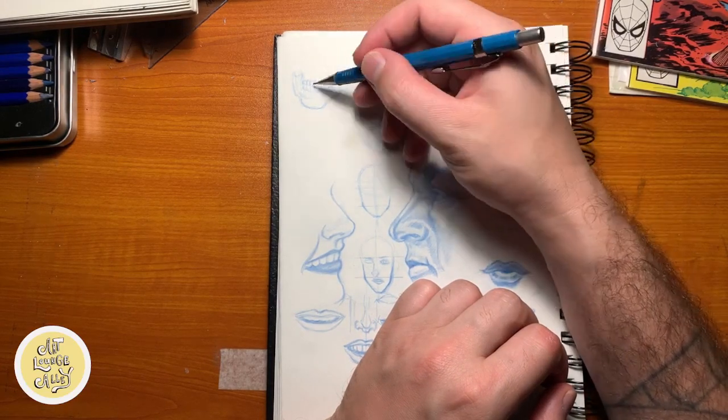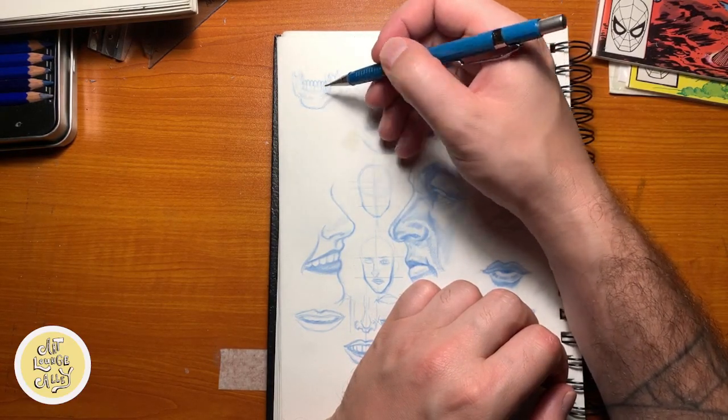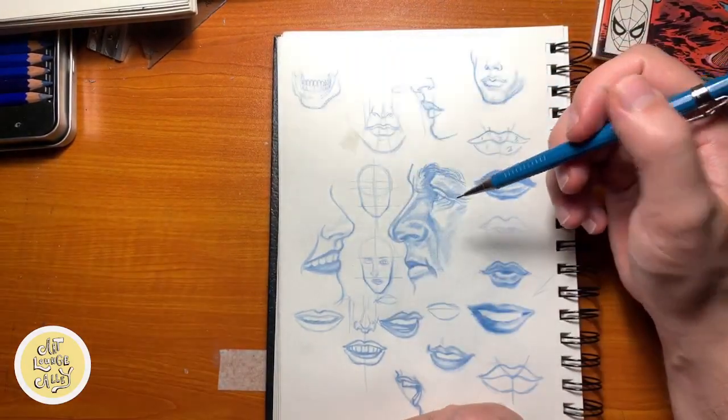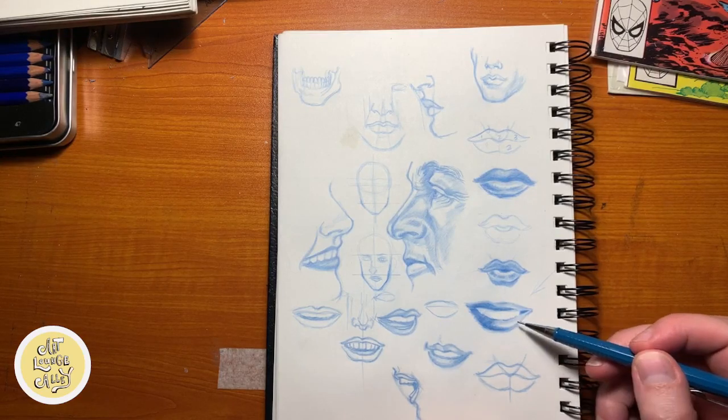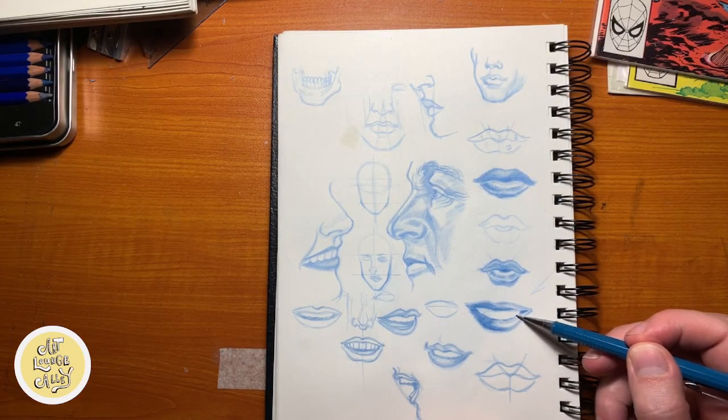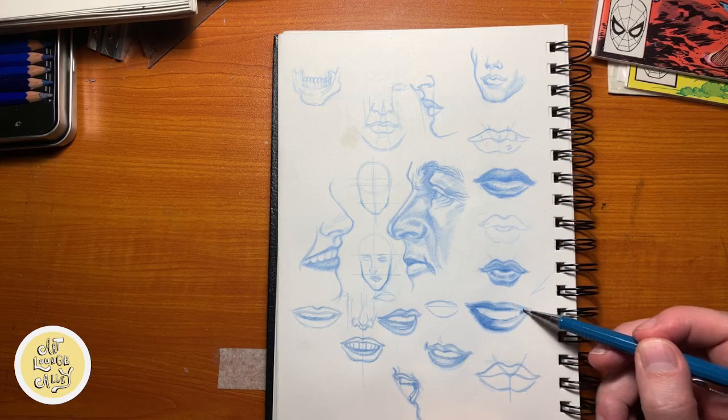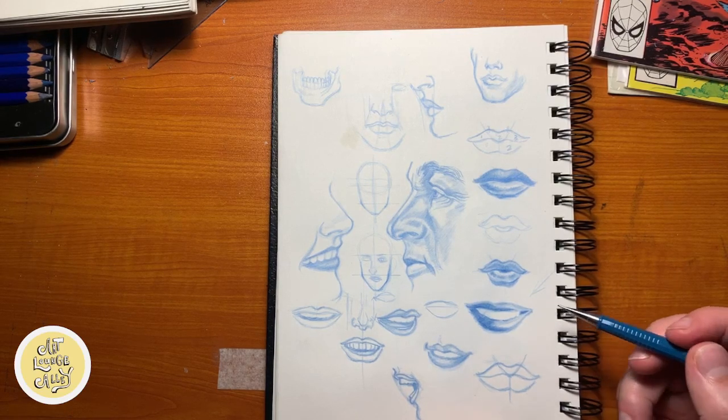So let's say you're drawing an open mouth. In this example, you guys can't really see anything. It's just suggested by these curves underneath in shadow to show separation in teeth.